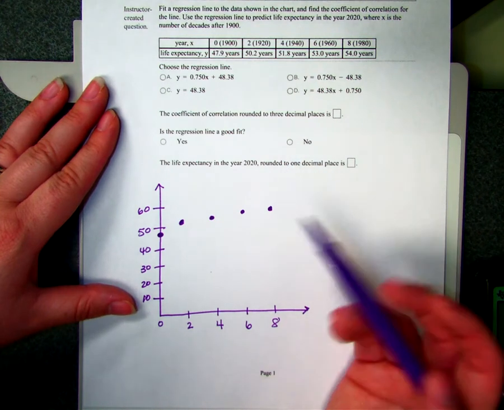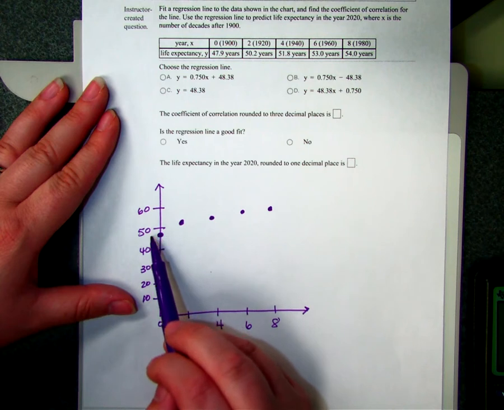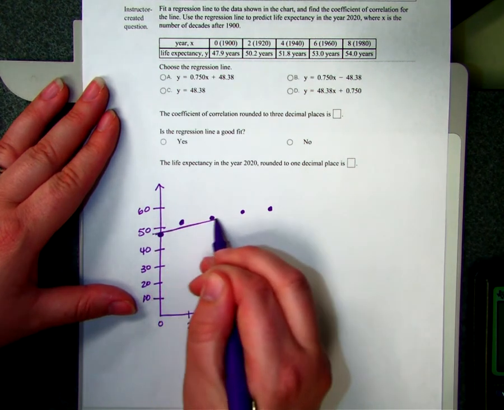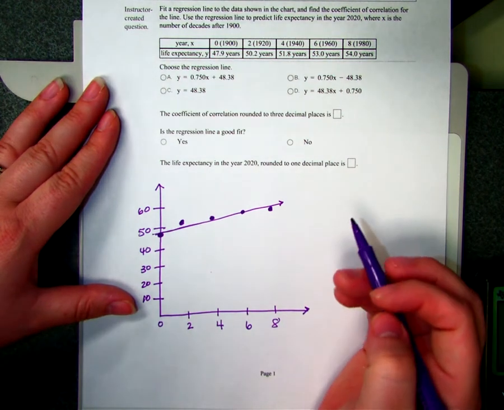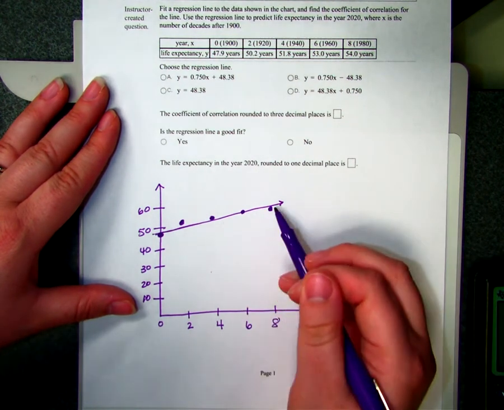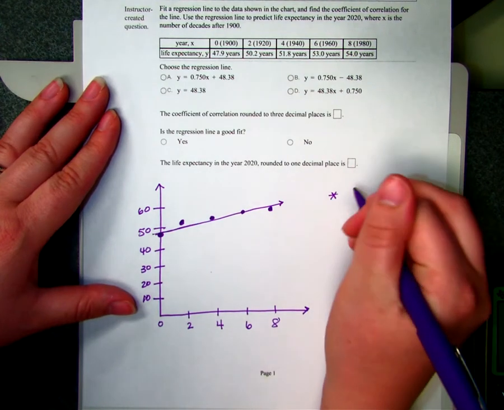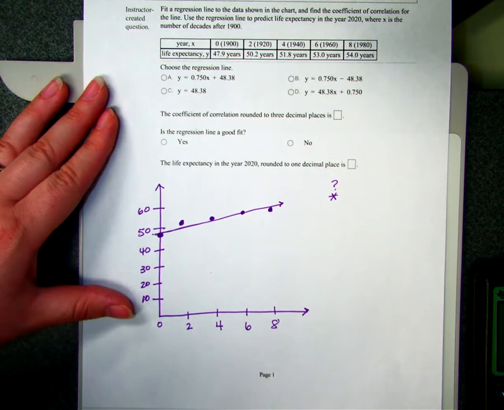So what we would be doing with a linear regression is trying to find a line that would best fit this data, even though our data points don't actually go in a straight line. So what we're trying to do is fit a line to this data so we can predict something that's going to happen out in the future. And we're going to do this today using our graphing calculator.